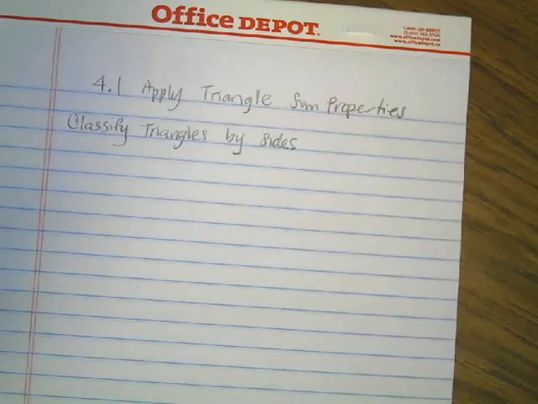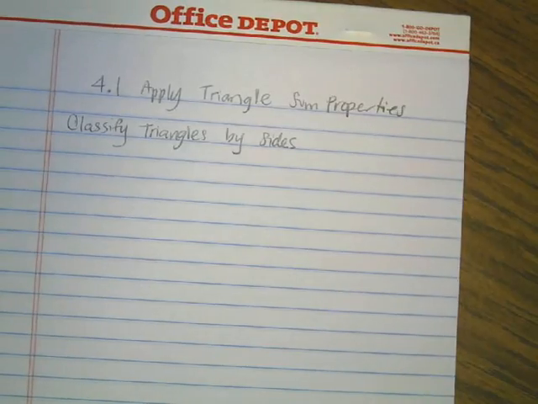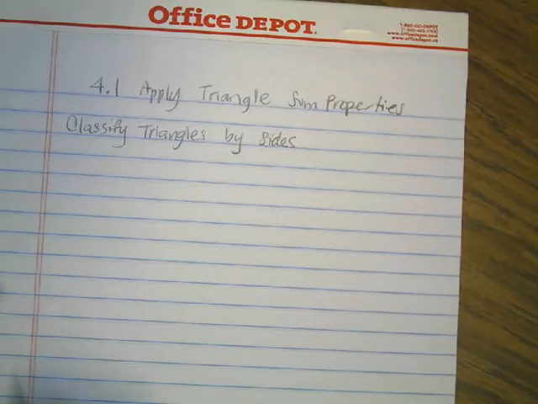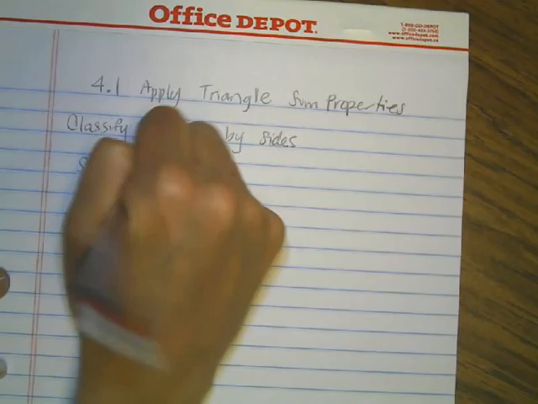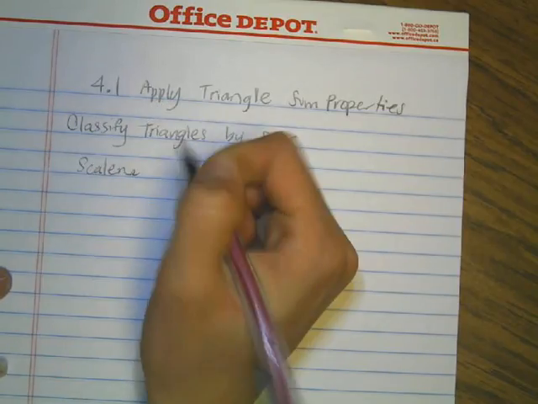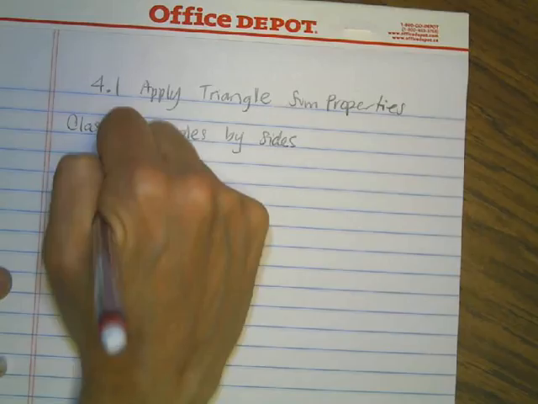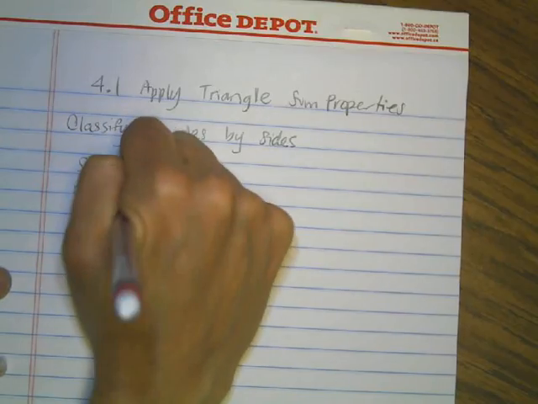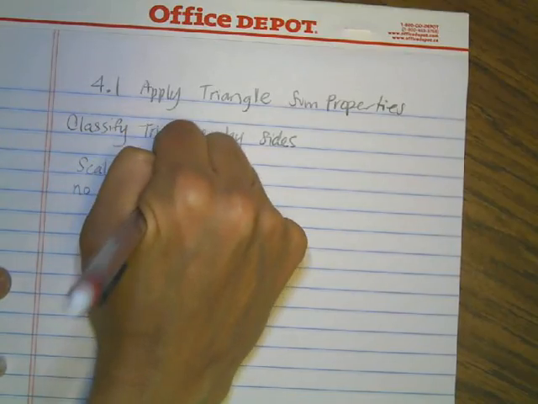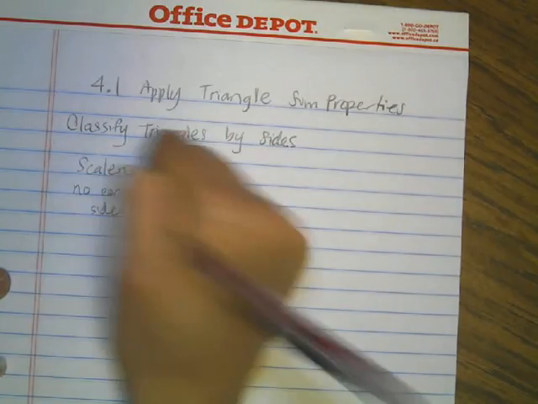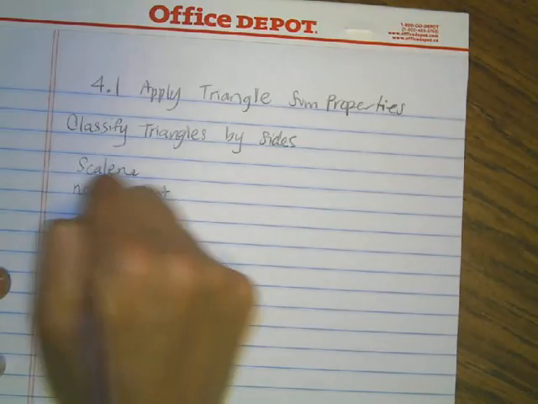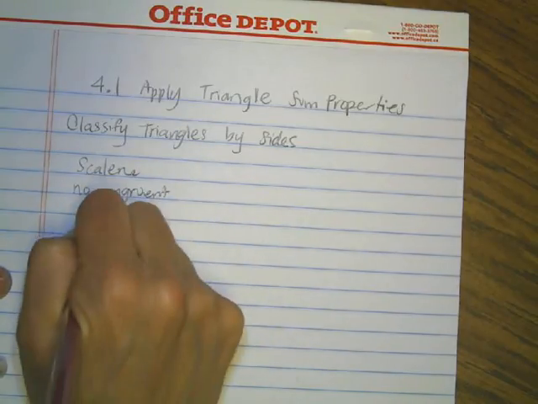Can a scalene triangle be right? Yes, you can have a right scalene triangle. Okay? Isosceles means it has at least two congruent sides. So 2 congruent sides. So that would be like if this was 5, 5, and 3. Usually these hash marks mark which sides are congruent. How do you spell isosceles? Isosceles.